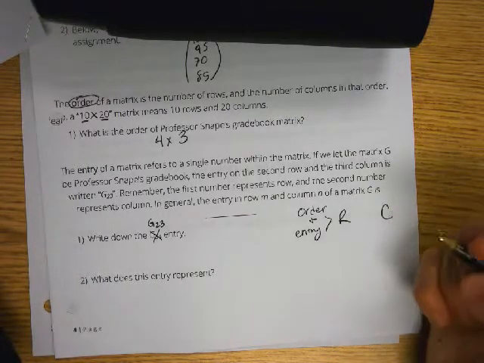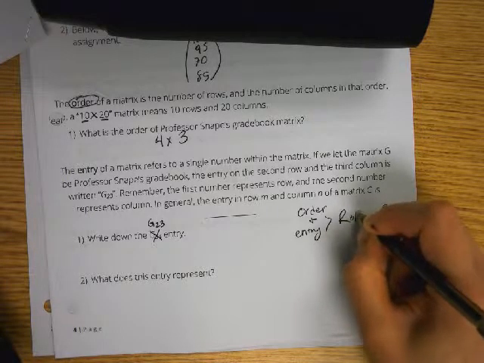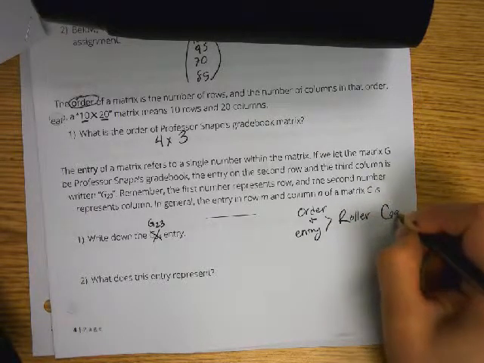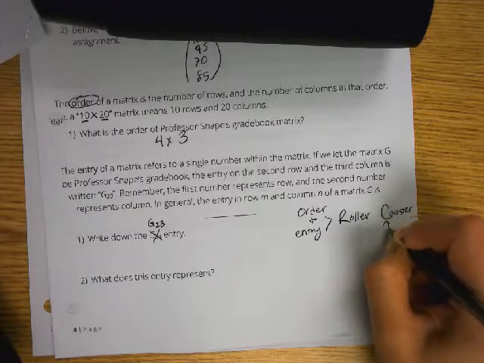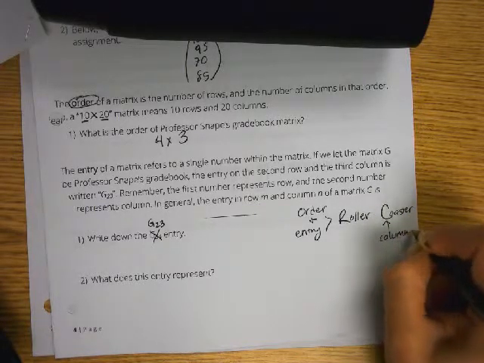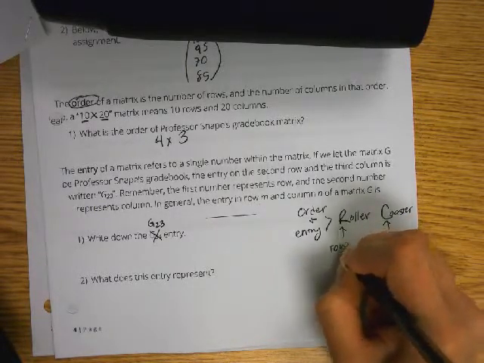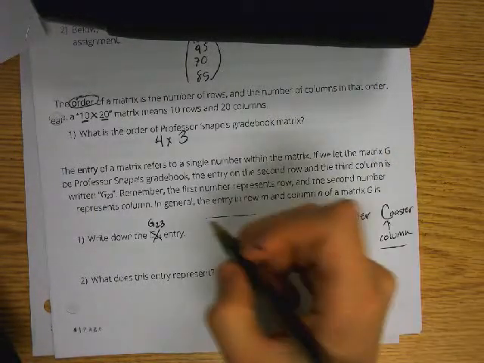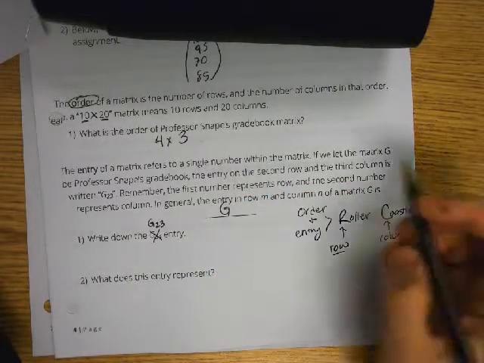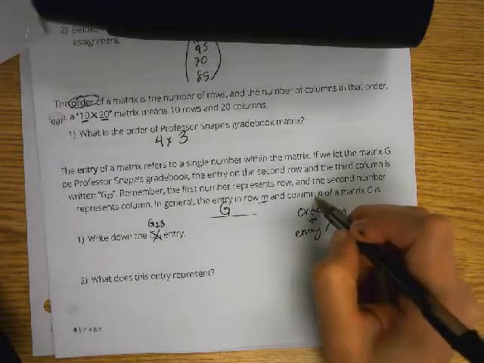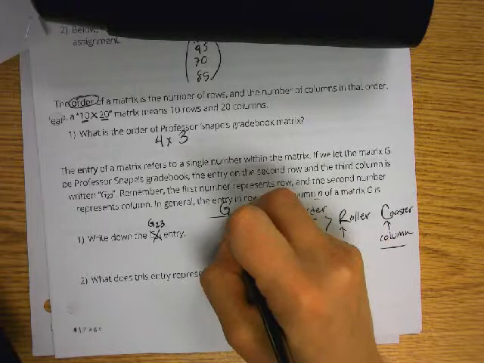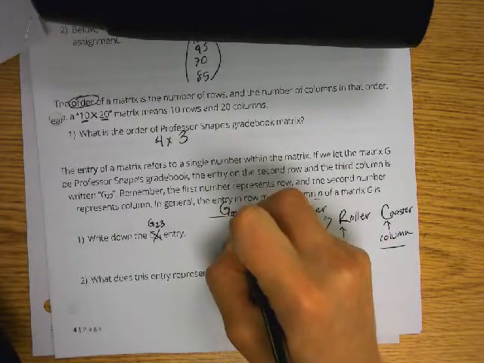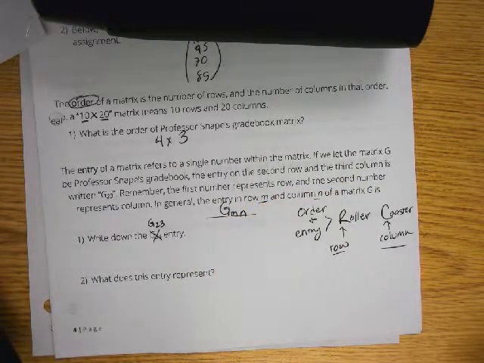Maybe it'll help you remember if you think of it as a roller coaster. If I have a general matrix G and I want to reference row M and column N, I write the row first, M, N, and the column second.